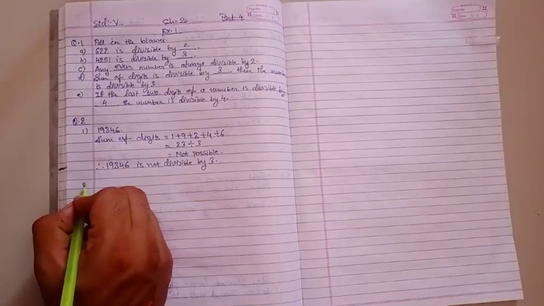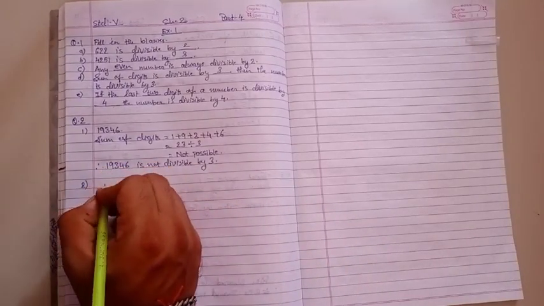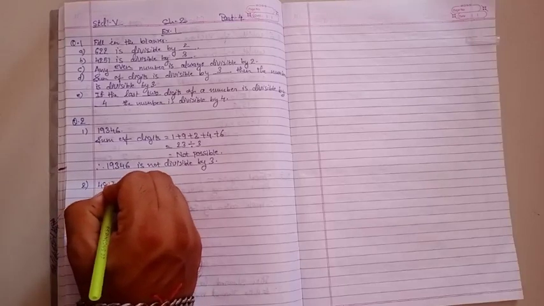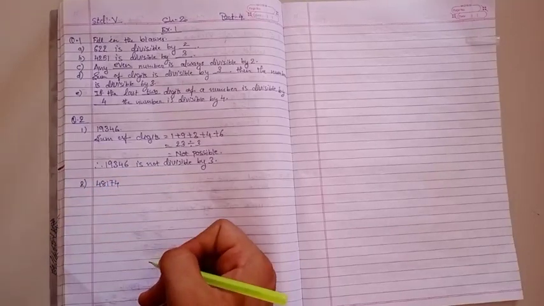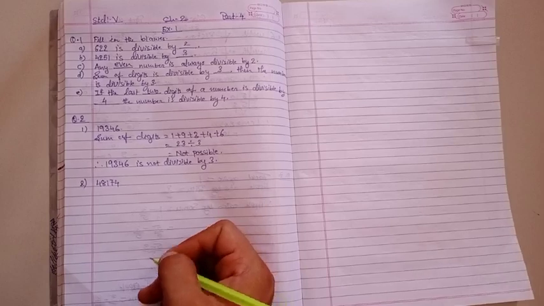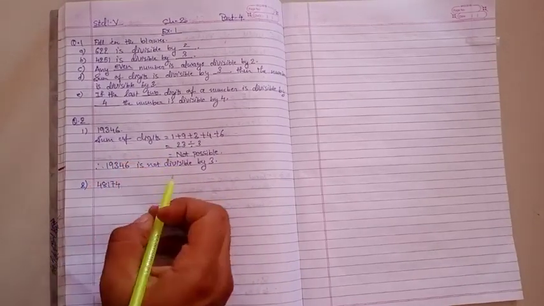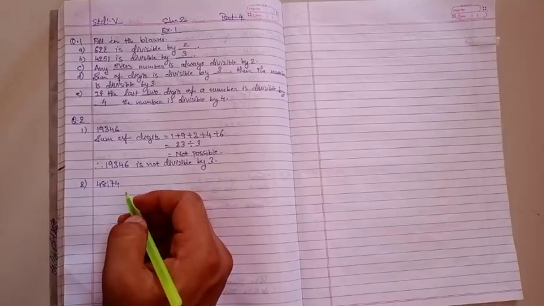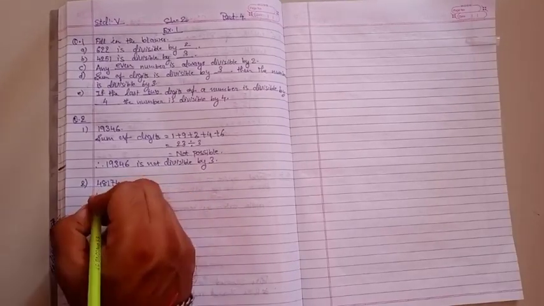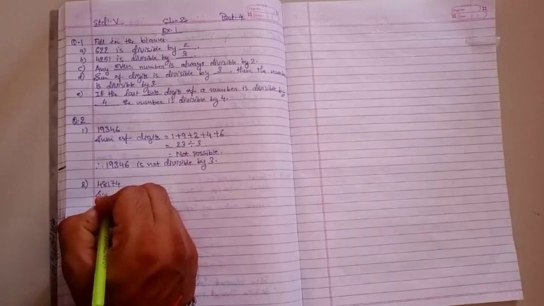Okay, in that second one is 48,174. Now 48,174, we have to check in all of them. In the whole question number 2, we have to find out whether the numbers are divisible by 3 or not. So what we will write?